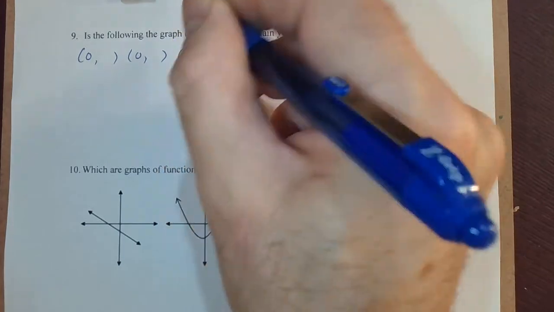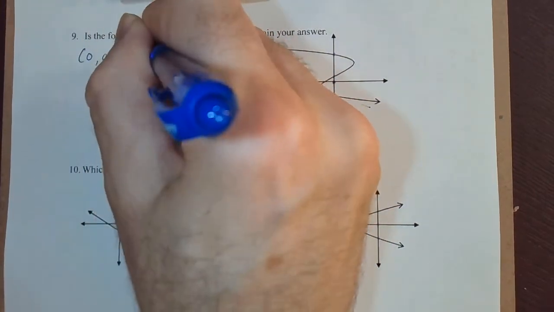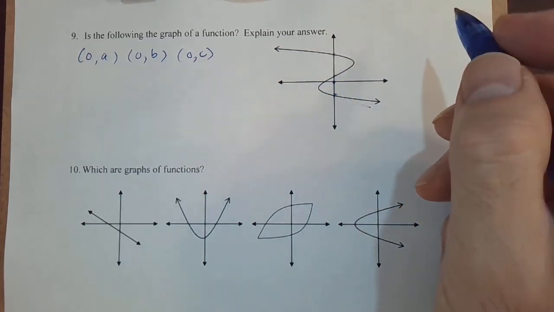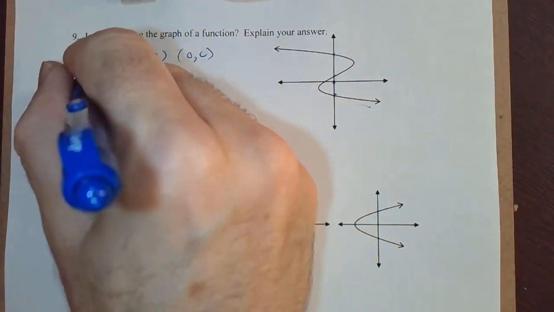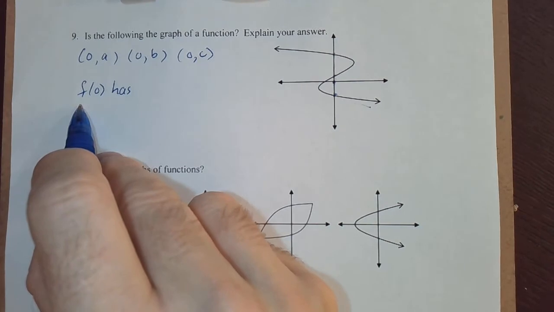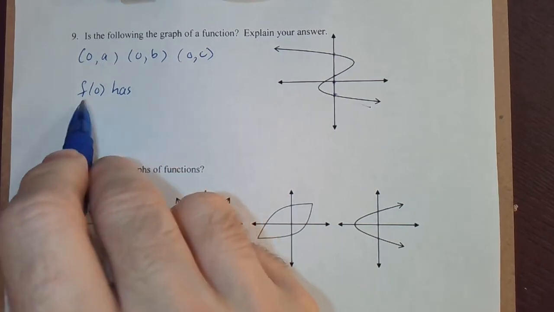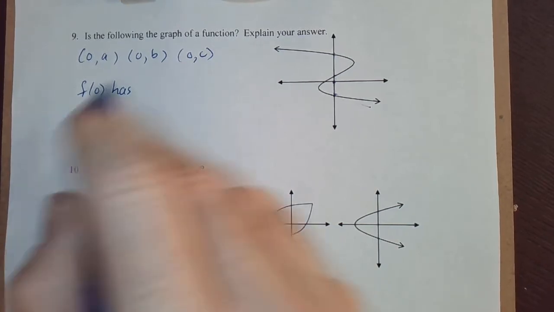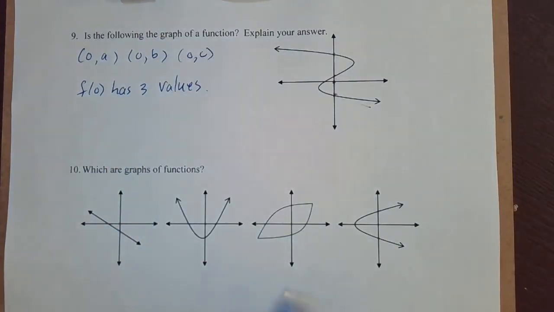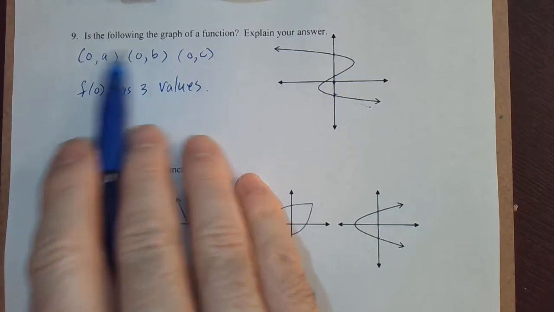Did I say function? If I did, I shouldn't have. This is definitely not a function. I could say, I'm just going to put A, B, C. One of them is negative, 2 of them are positive on the y values. But I will say this, we can call it f, but it's not a function. So maybe I could use a different letter. It's a relation. F of 0 has 3 values, so it can't be a function. You can't have more than one ordered pair that starts with a 0 and has different numbers for the y values.